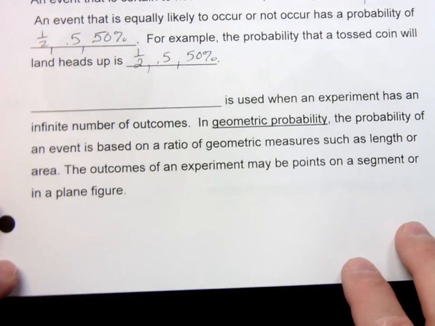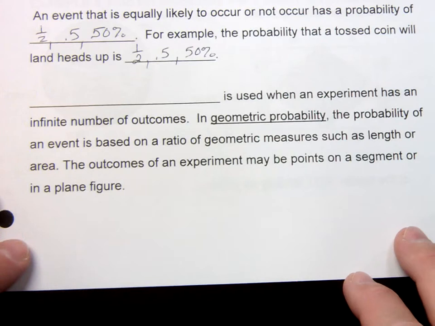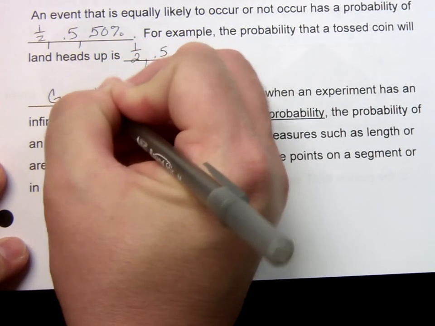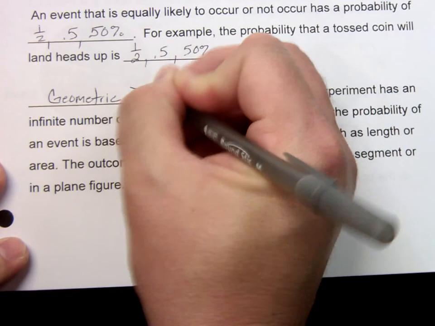Alright, now that we have done that, now let's talk about the main thing we're dealing with today. We're going to be focusing on geometric probability.